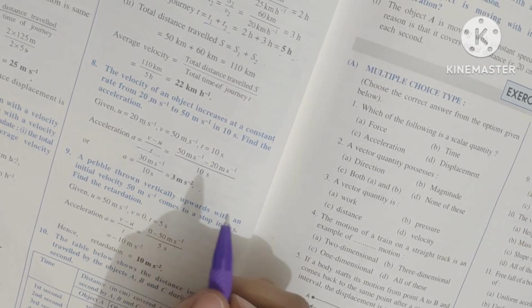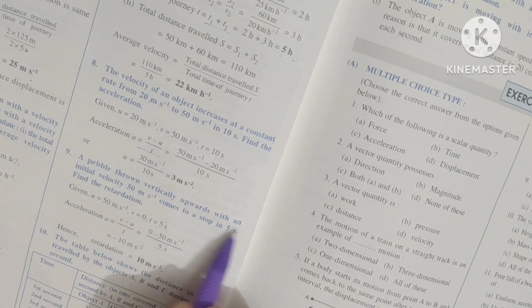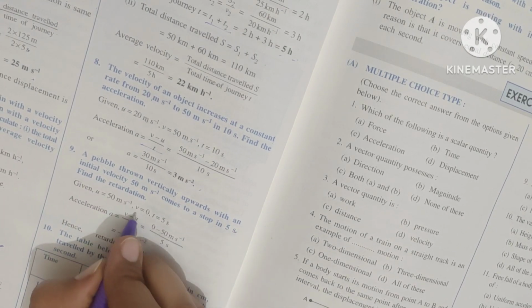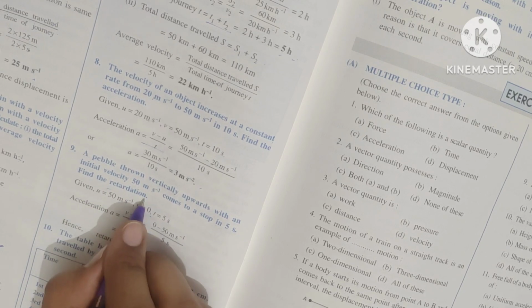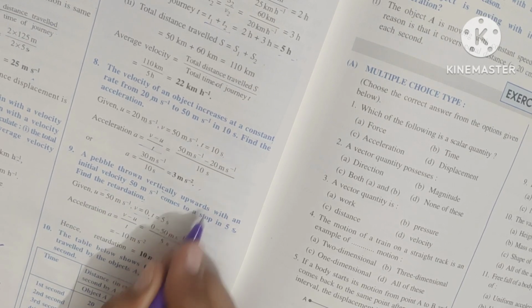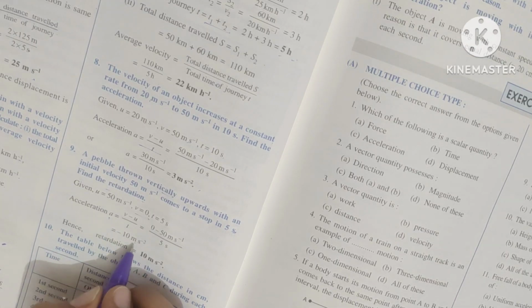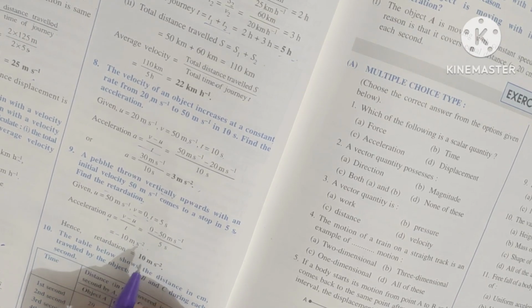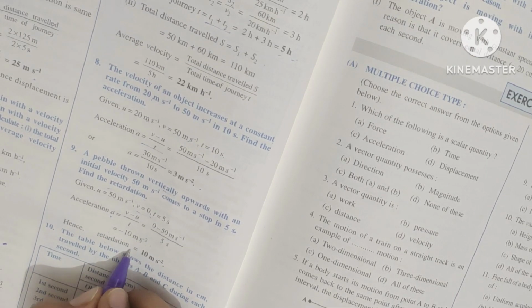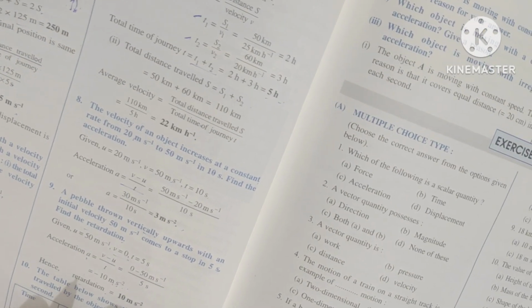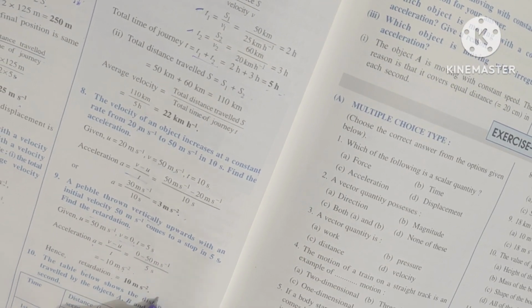Question number 9 is, a pebble thrown vertically upward with an initial velocity of this comes to a stop in 5 seconds, which means final velocity is 0. We need to find the retardation. Because it is moving vertically up, the answer for A will come in negative form. You can write the value of A as minus 10 meter per second square, or you can write retardation simply without the negative sign, because retardation means it is opposite of the acceleration. So this is your answer.